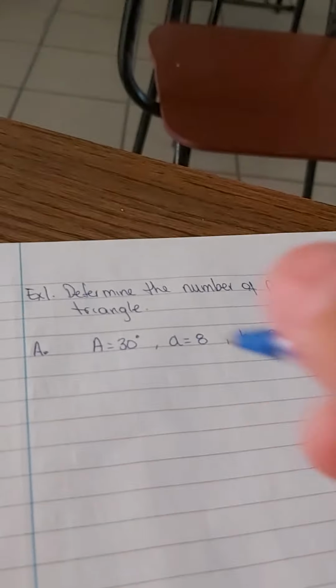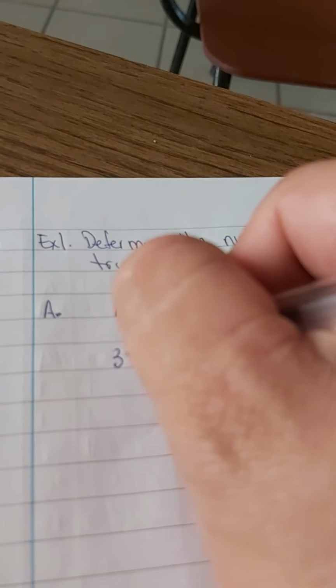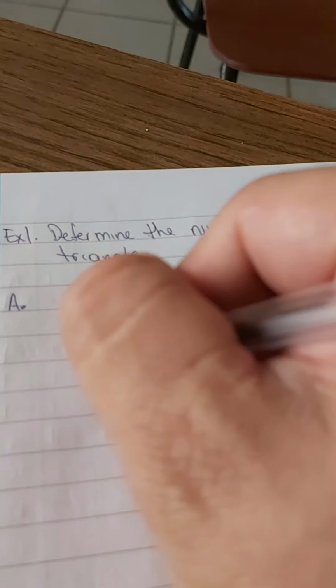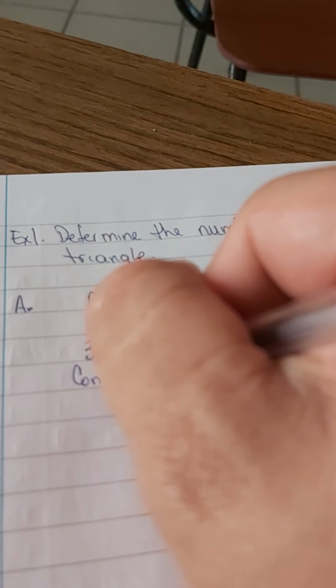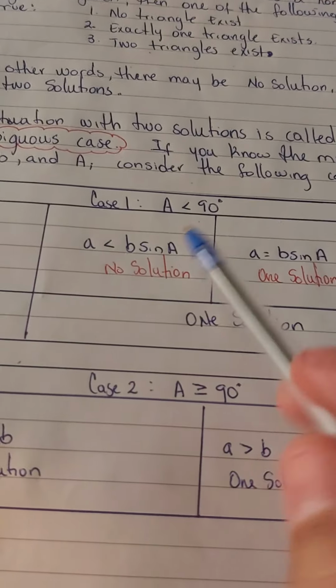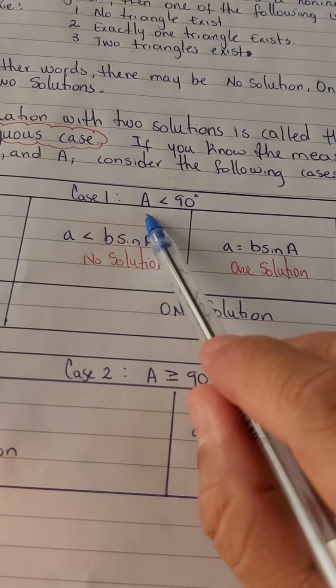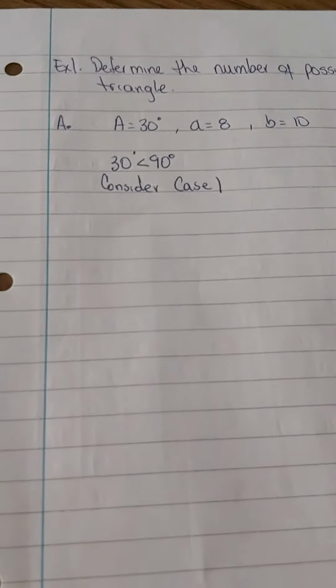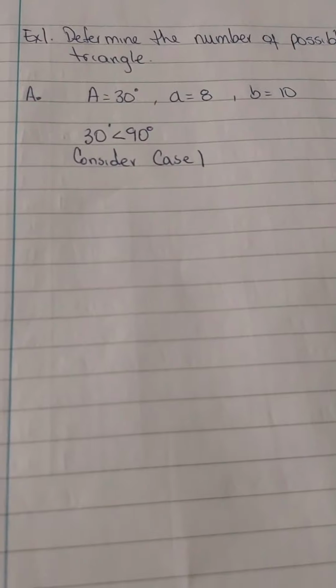In this case, 30 degrees is less than 90 degrees. So we're going to consider case 1, because if you remember, case 1 is when the angle is less than 90 degrees.